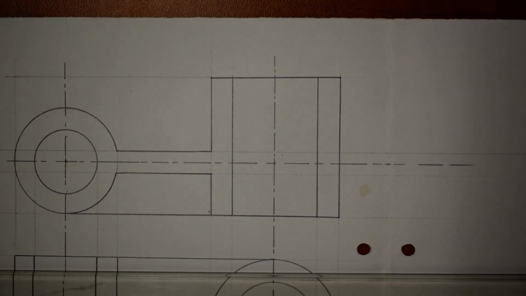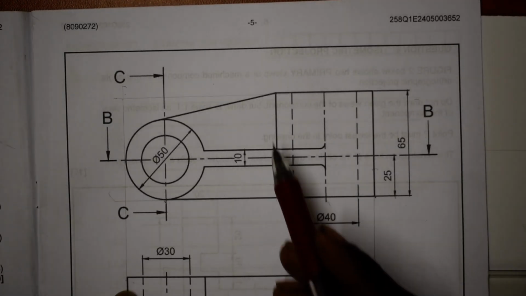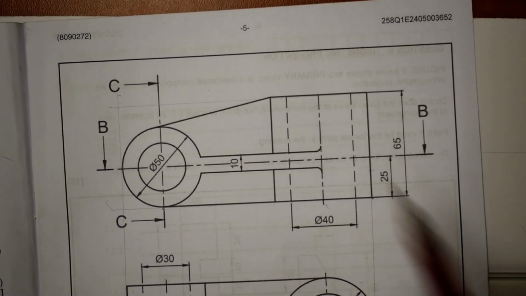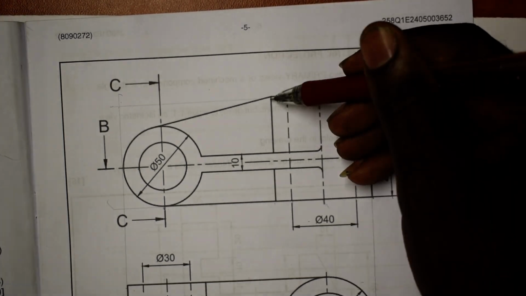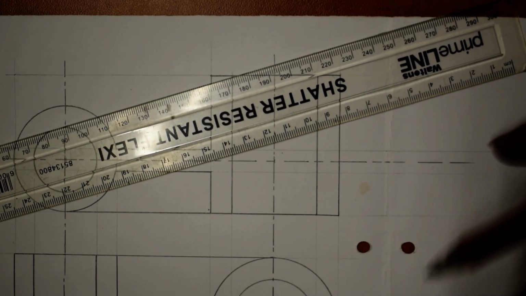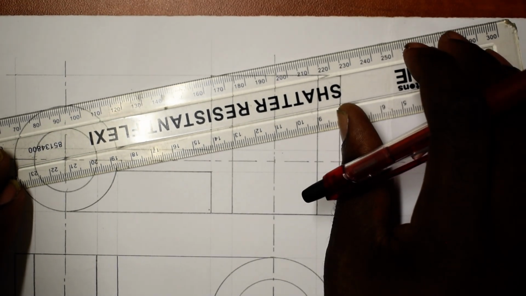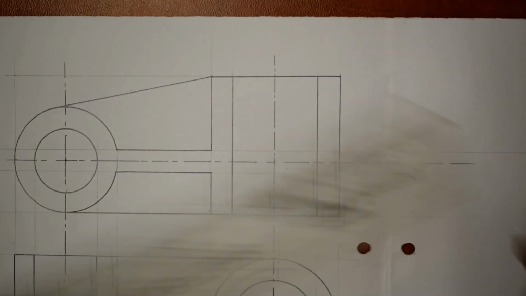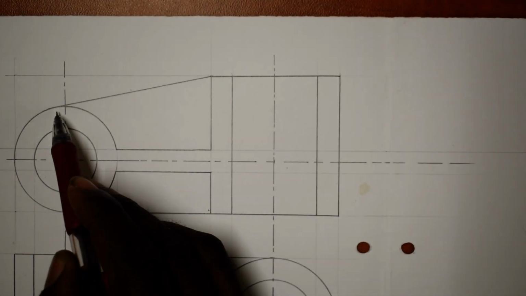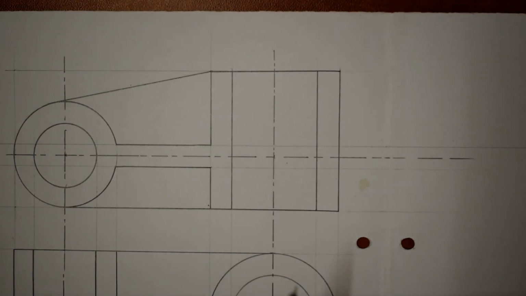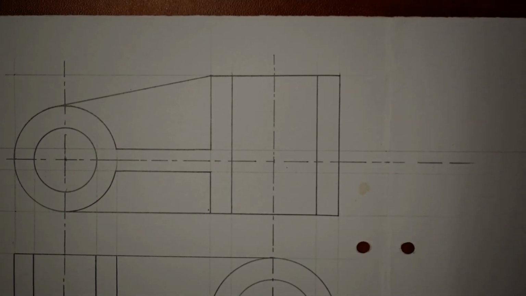So check this one. This one is not at an angle. It's not at an angle. You are going to join this point with the circumference of the side using your 30mm ruler. So this point with the circumference of the side, there you go. So it must touch, it mustn't cross, you understand, it mustn't pass nearby. It's supposed to touch exactly like this.